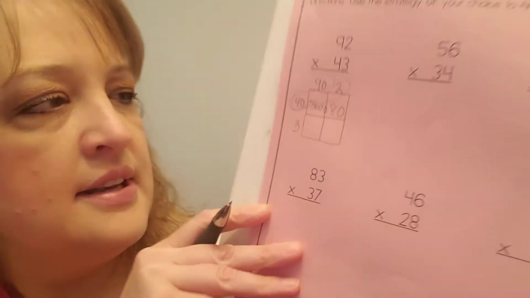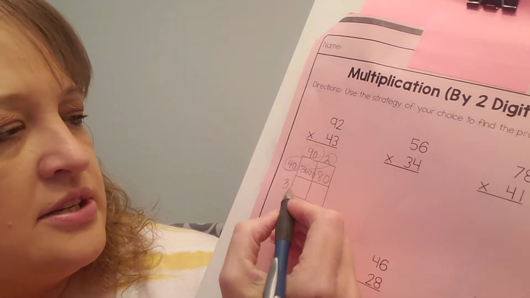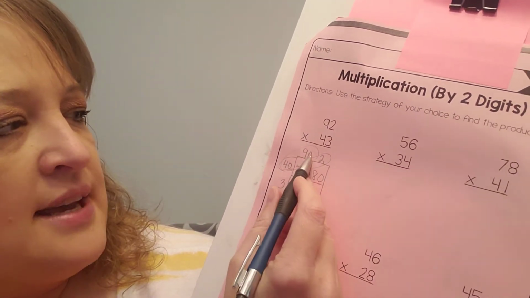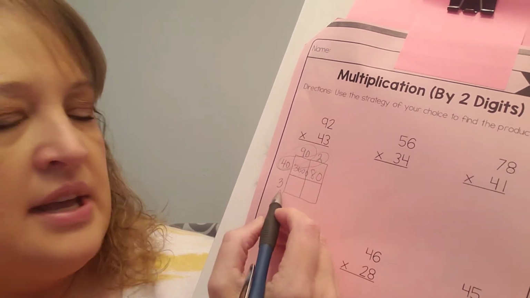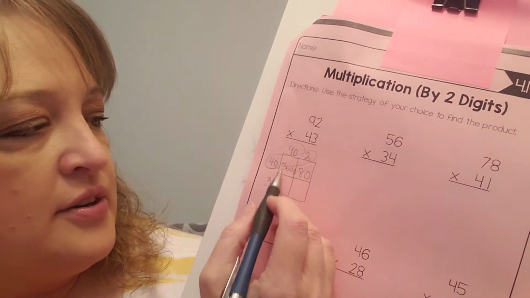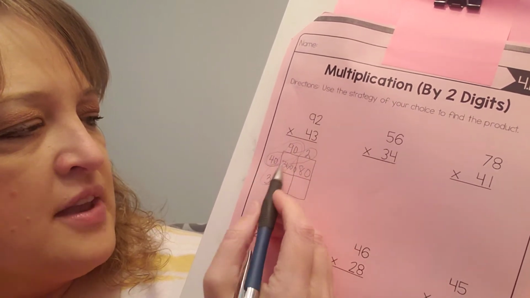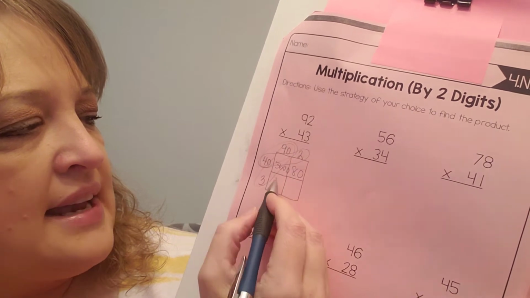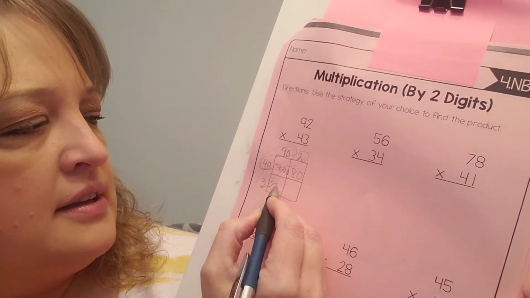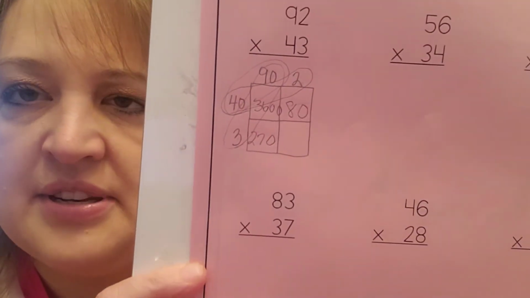All right. Now I have to move down to the 3. I've multiplied both of those. So now I'm going to do 3 times 90. So 3 times 9 is 27. And there's 1 0. So I'm going to put 270 there.